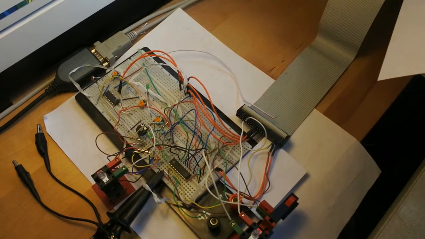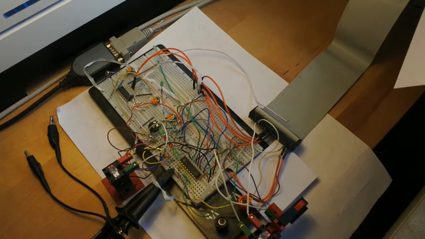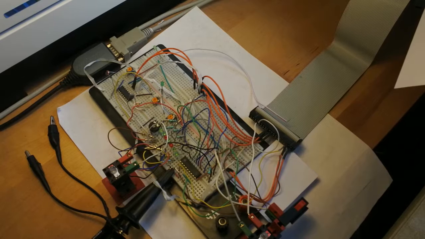this breadboard. Also inserted into the Raspberry Pi is a micro SD card, on which Raspbian Linux is installed.